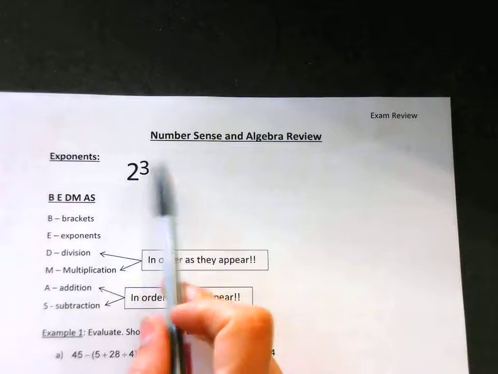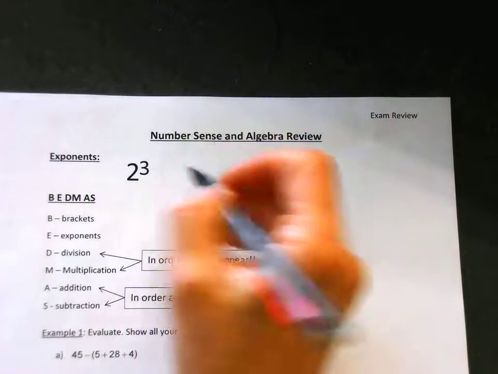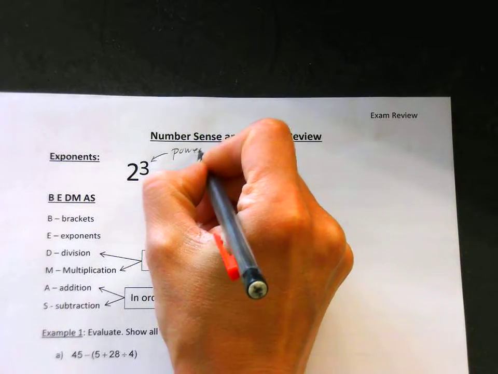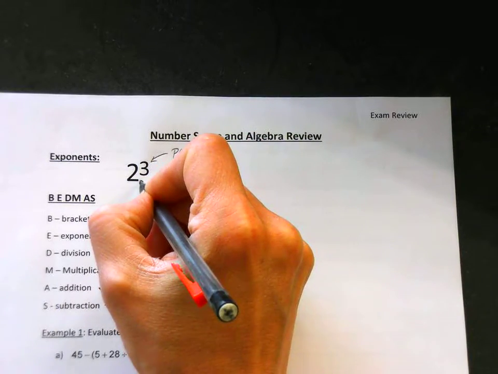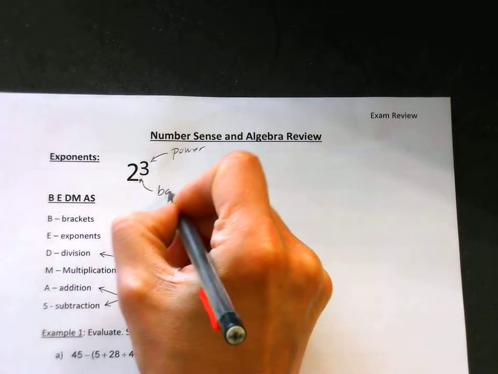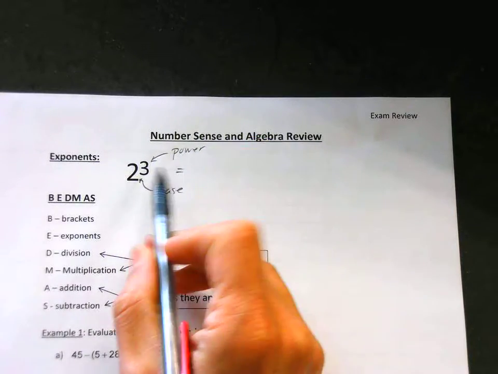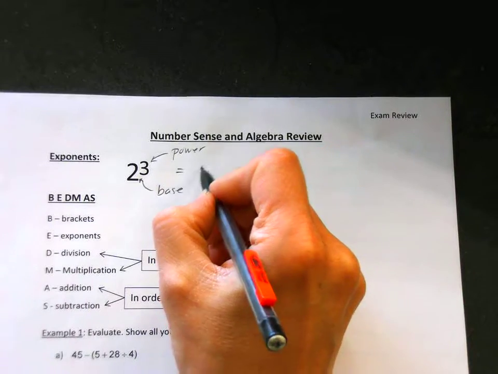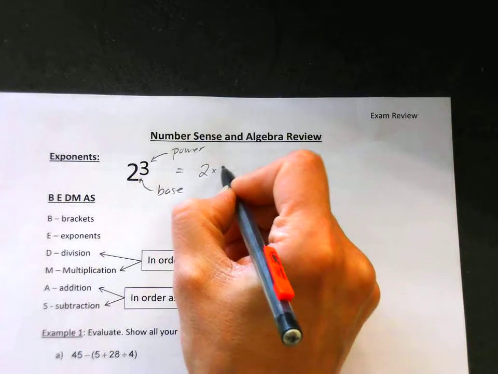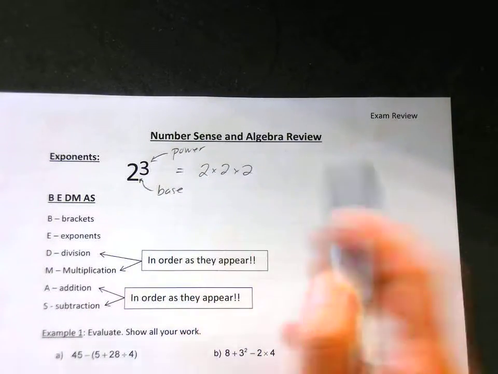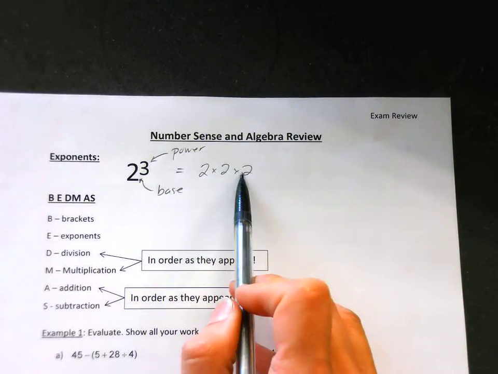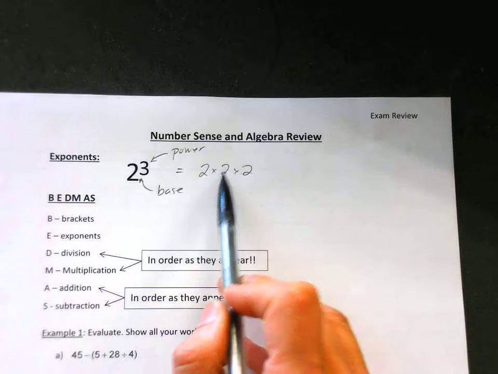So if we look at this, what does the exponent mean? Let's do two parts here. Here is the power of the exponent, and this larger number is the base. This power tells you how many times the base is repeated. So there's 1 two, another 2, and another 2, 3 twos. So this 3 tells you how many times to multiply: 2 times 2 times 2.